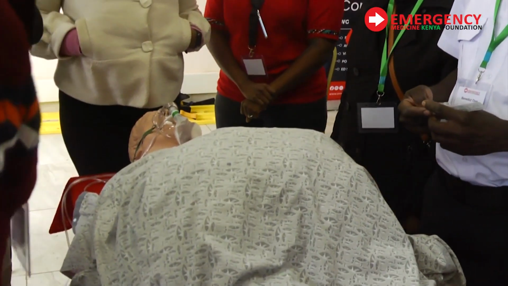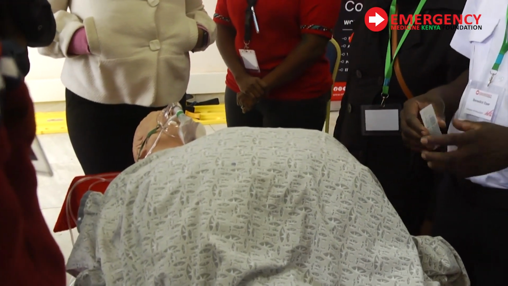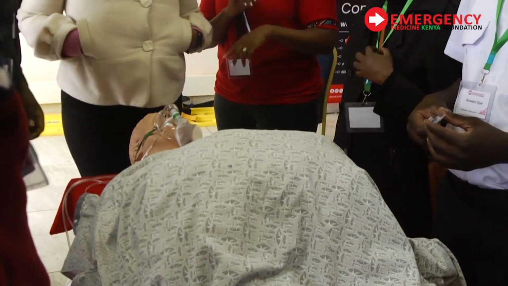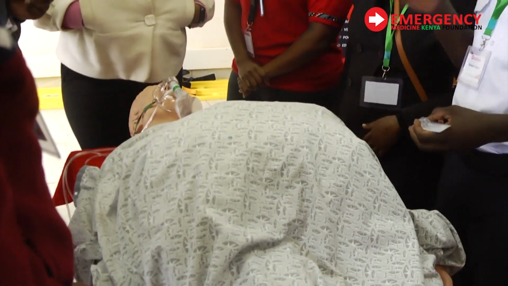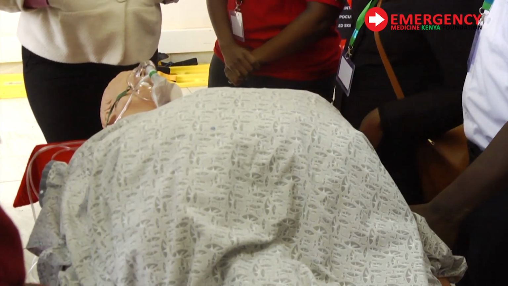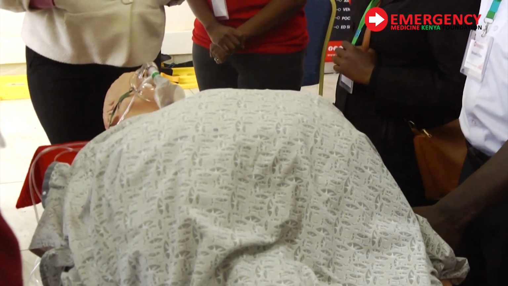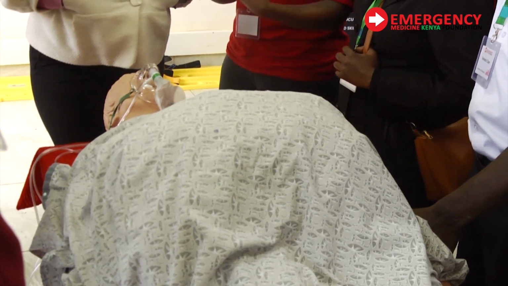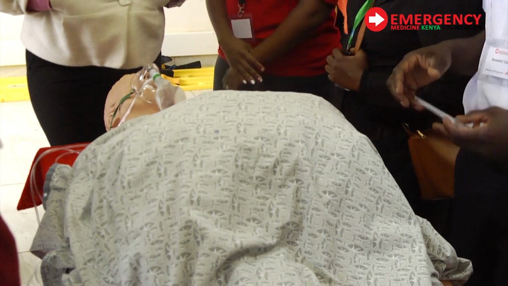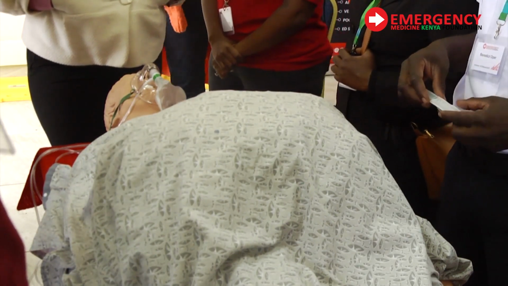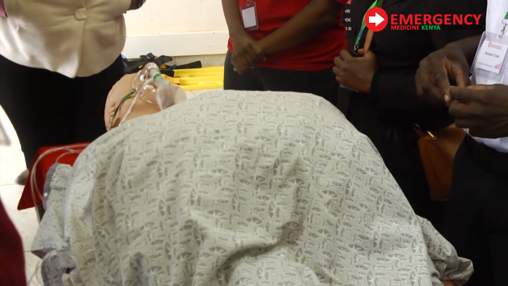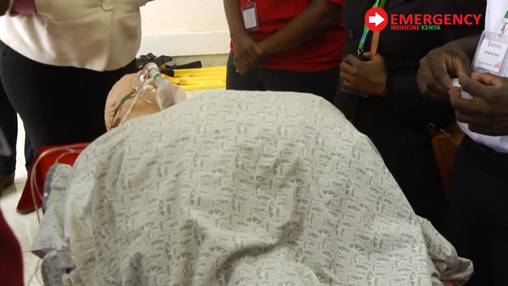She's a primigravida, currently at 32 weeks gestation, brought in by the husband after she had just collapsed. So how would you like to proceed from there?